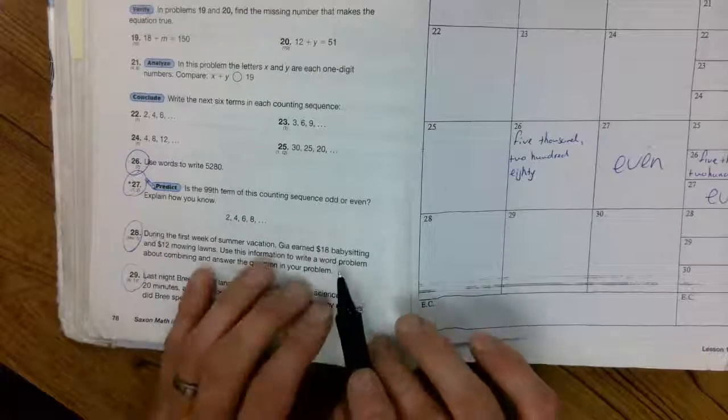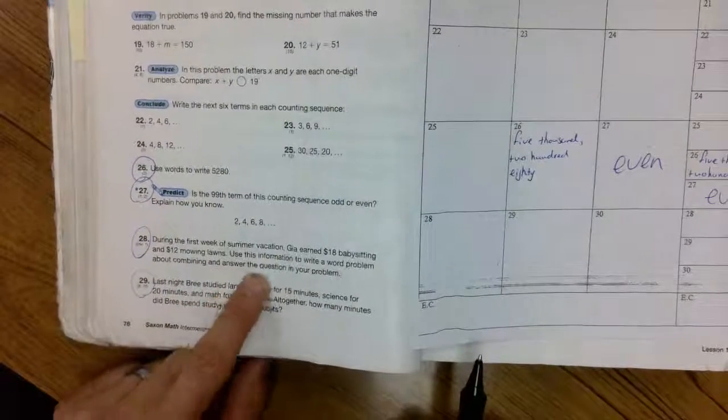28. During the first week of summer vacation, I can't believe they're talking about summer vacation. We just started school. During the first week of summer vacation, Gia earned $18 babysitting and $12 mowing lawns. Use this information to write a word problem about combining and answer the question of your problem.